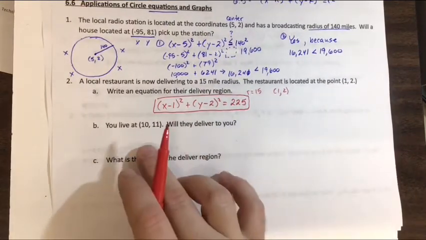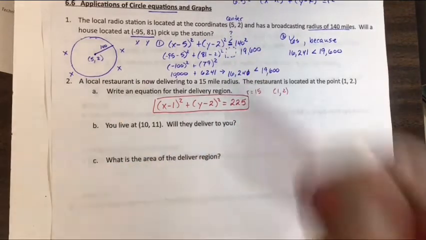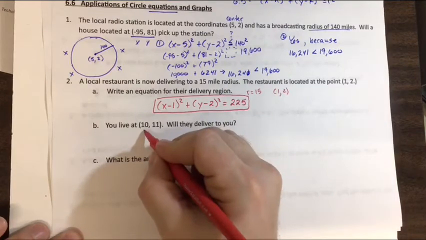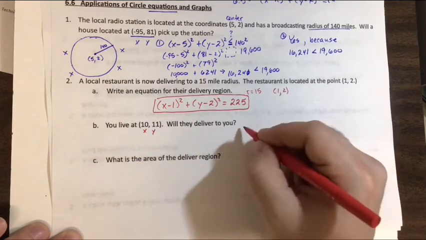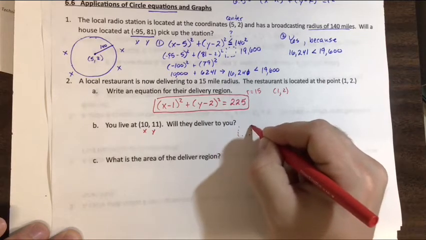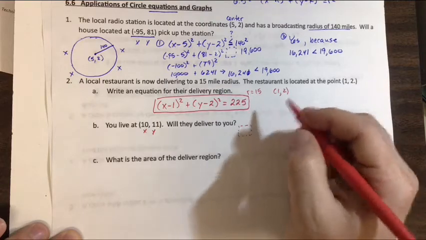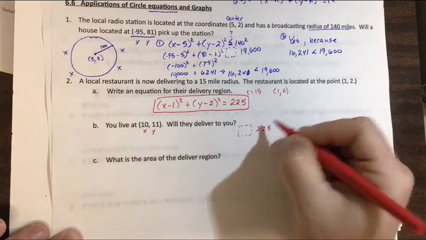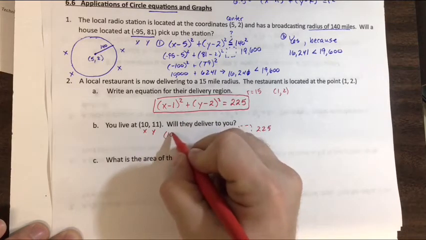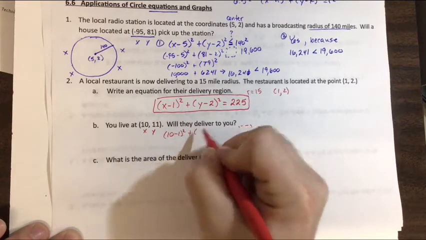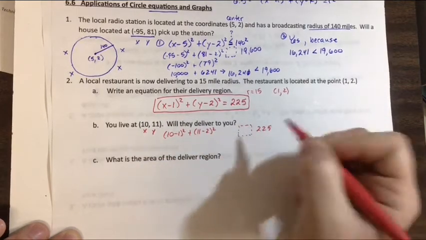Okay, so the second part, you live at the point (10, 11). Will they deliver to you? It's the same kind of problem. I'm going to use this as my x and this as my y and see what the relationship is to this 225. Is it less than 225, equal to 225, or greater than 225? So I'm going to use 10 and 11 as x and y, making this (10 minus 1) squared plus (11 minus 2) squared. And we're going to see how that relates.